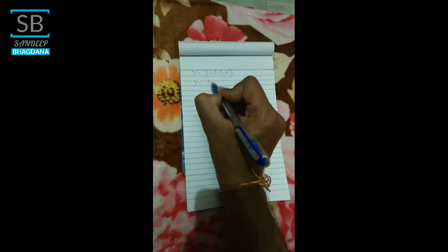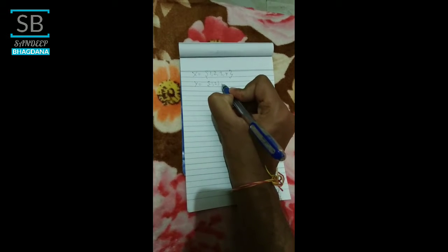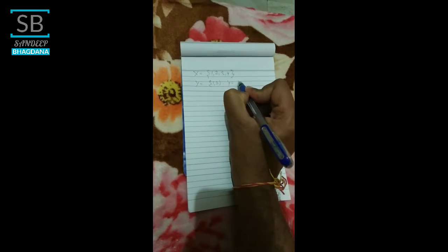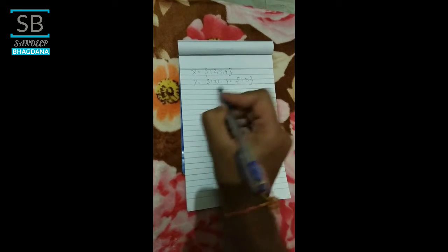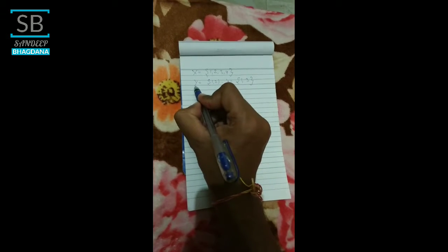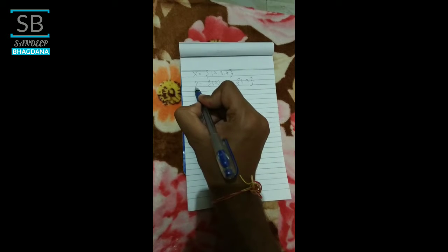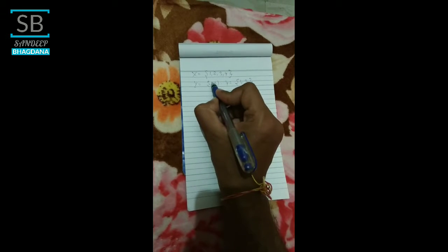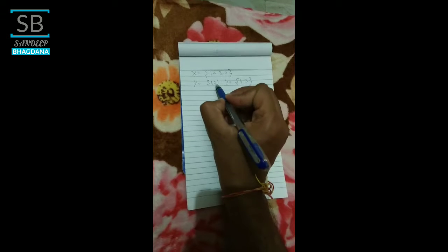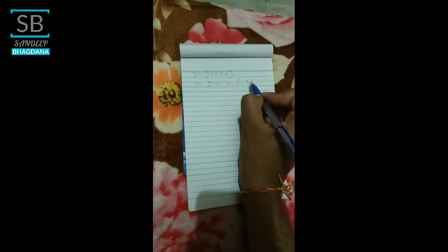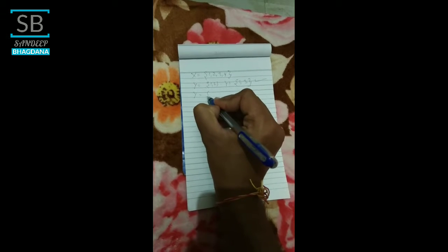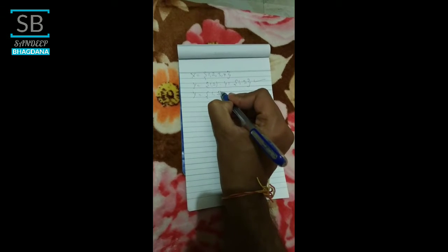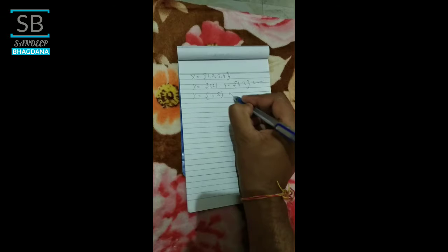It means if Y is equal to {1, 3}, this can be a subset of X. 1 is an element of X, 3 is also, so it is right. If this contains 1, 5, this is not a subset.